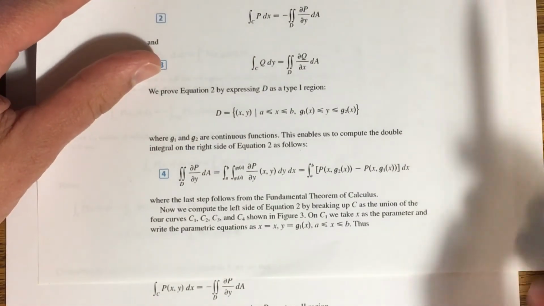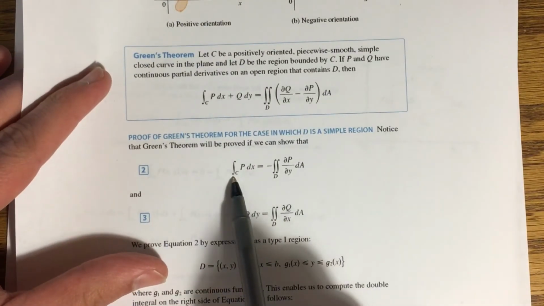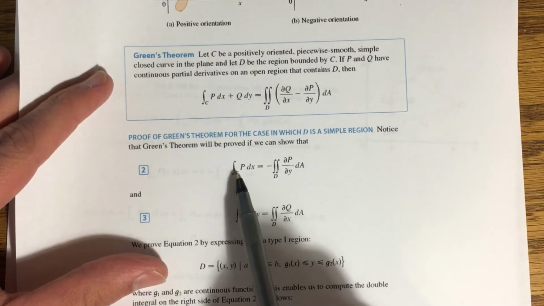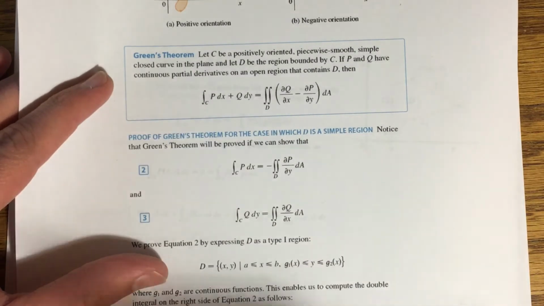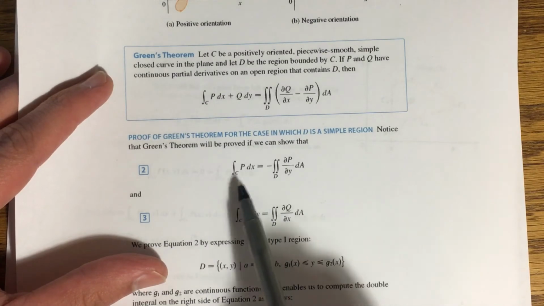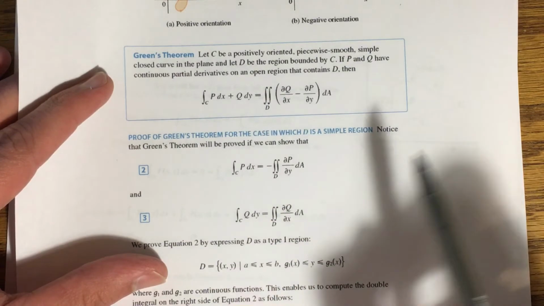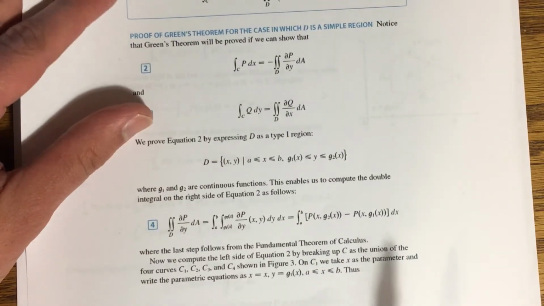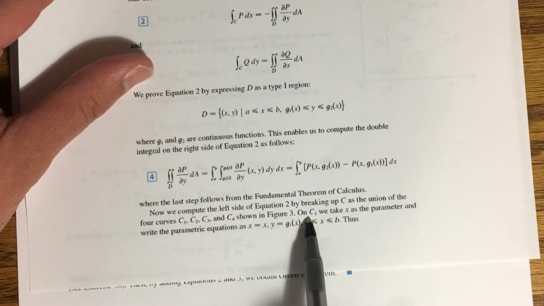Coming back here, what we want to do is use the fact that C, which represents the union of all 4 of those curves, can be broken up into a line integral for each one of those curves. Remember, I can write this as the sum of the 4 line integrals along C1 and then along C2, C3, and C4, and I want to see what happens to those individual pieces. Okay, so that's what's being described down here.